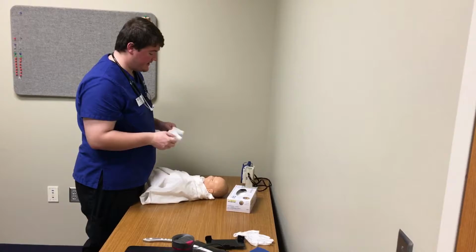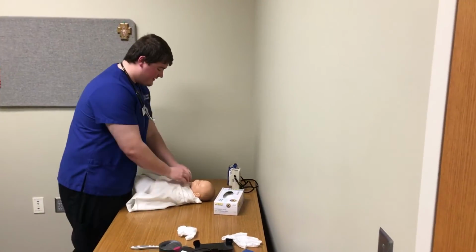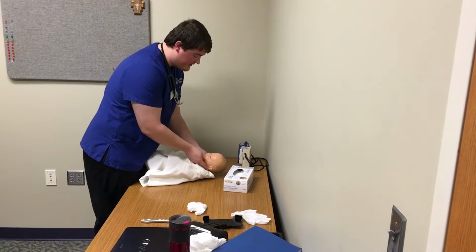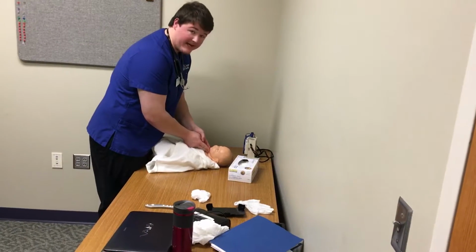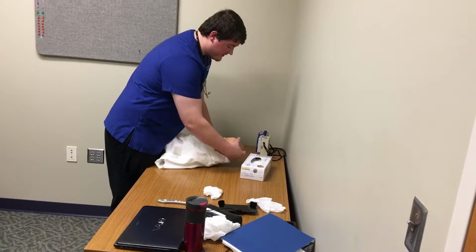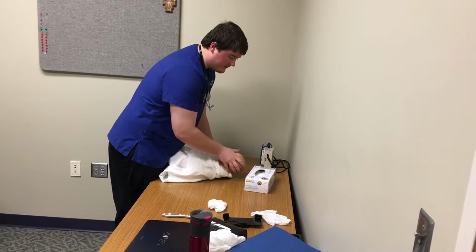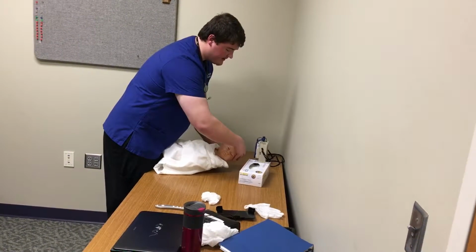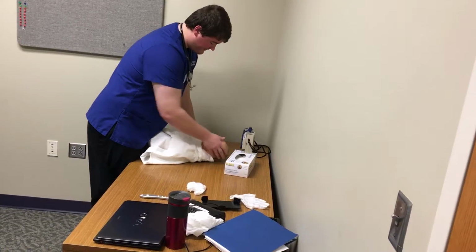Afterwards, I will take off the glove, and I will feel around the baby's neck using 2 fingers, starting at the back, moving around to the front. No masses are noted. Just check the baby's range of motion by turning the head to the baby's right, and then to the baby's left. The baby has full range of motion.